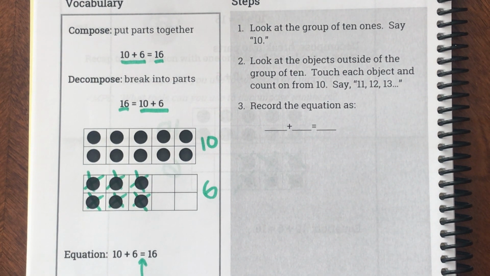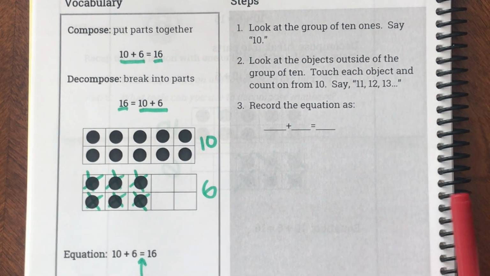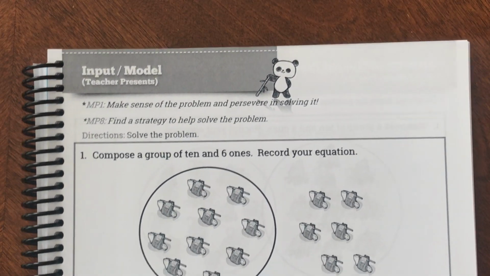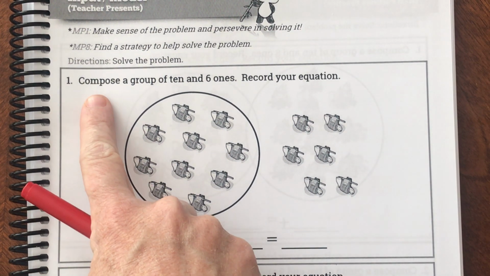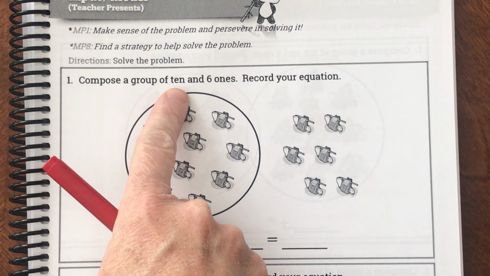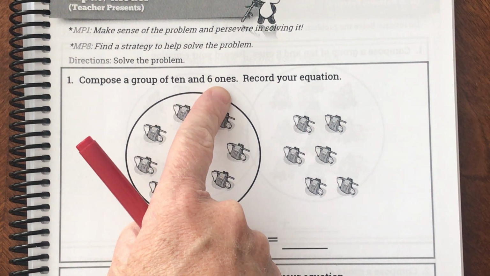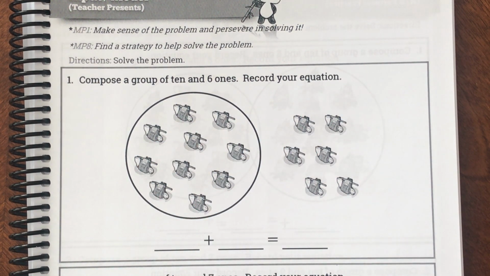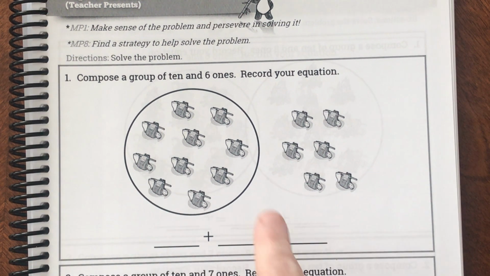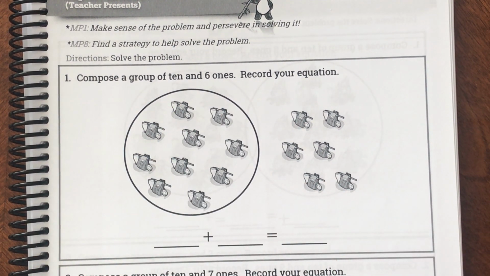Okay, so boys and girls, I'm going to get started on my first problem. Here's what my first problem looks like. It says, compose a group of 10 and 6 ones. Record your equation. Okay, so this is my group of 10.